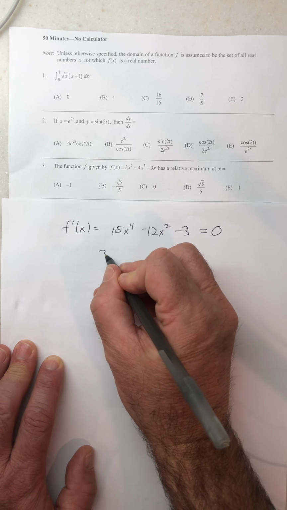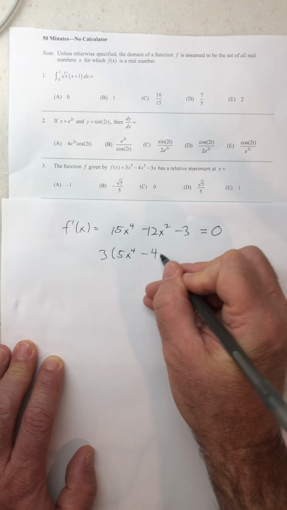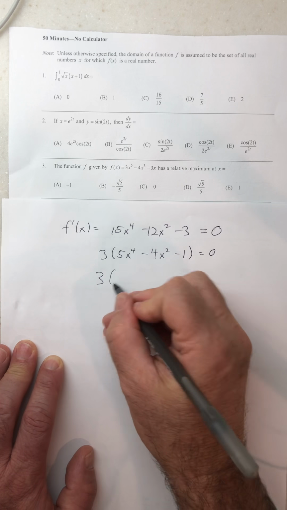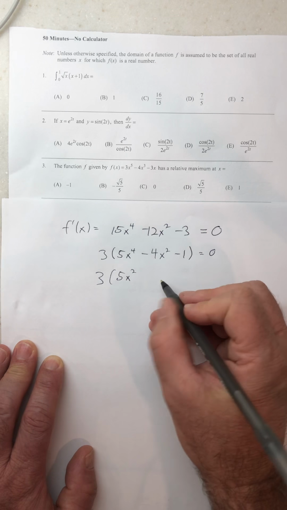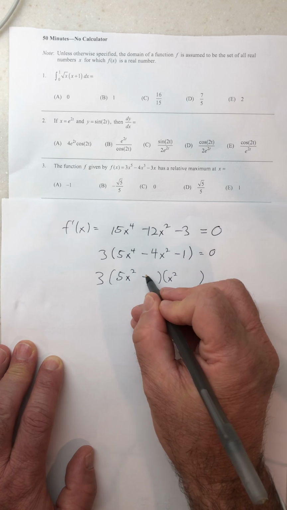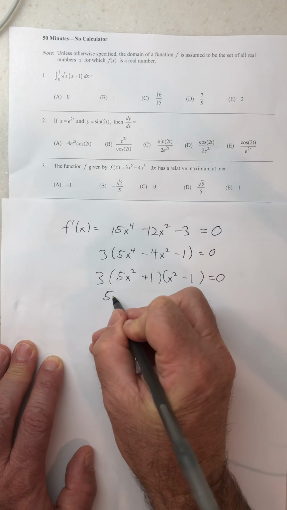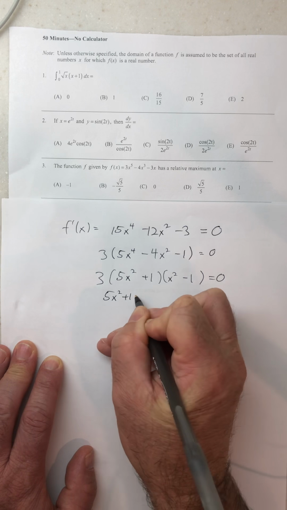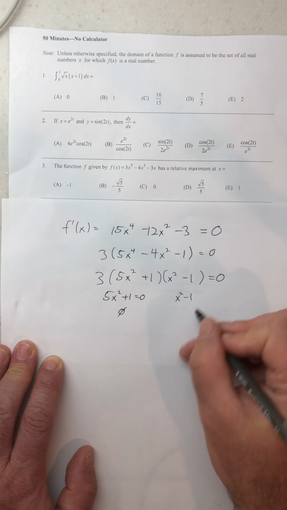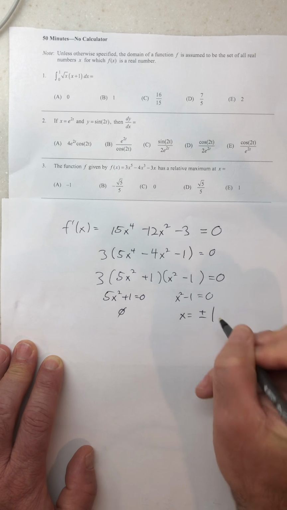Factor out a common factor of 3. That leaves me with 5x to the 4th minus 4x squared minus 1. And in factored form, that's going to be 5x squared and x squared, and I have a plus 1 and a minus 1. That leaves me with 5x squared plus 1 equals 0, which has no real solutions, and x squared minus 1 equals 0, which has solutions of plus or minus 1.